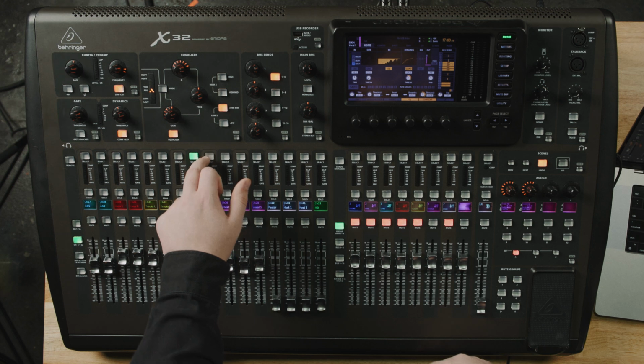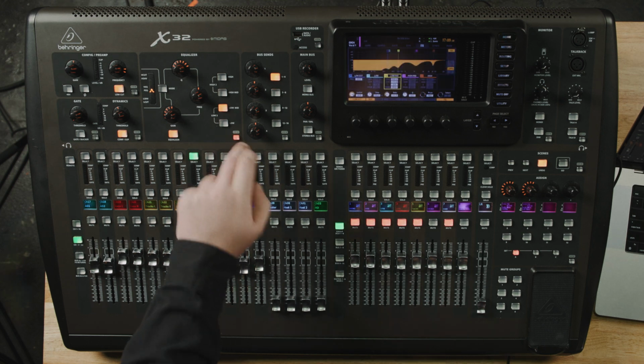Now there is one caveat with parallel vocals, which is that you're bringing the noise floor up, so you have to be careful with this whenever you're using it in a room, not to push it so much that your mics start feeding back.